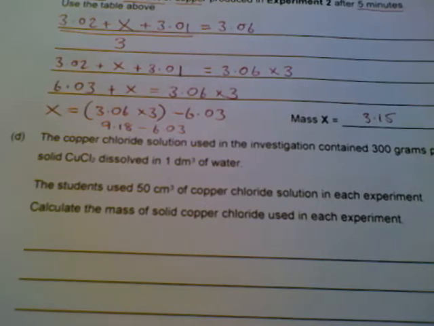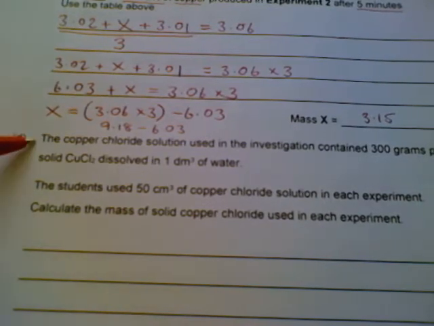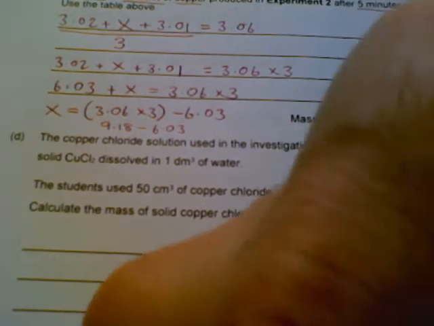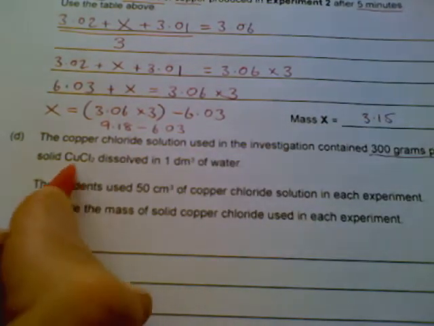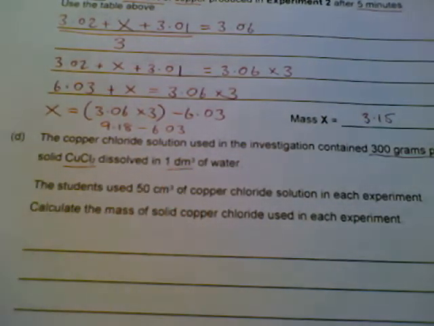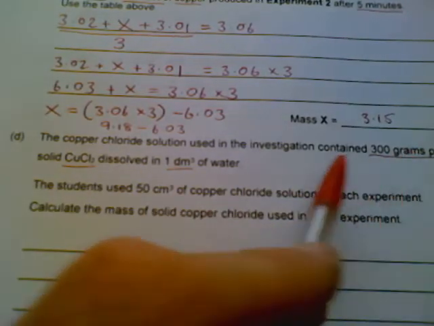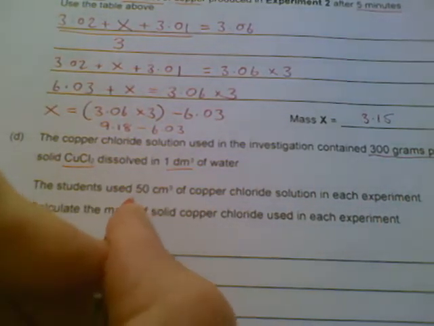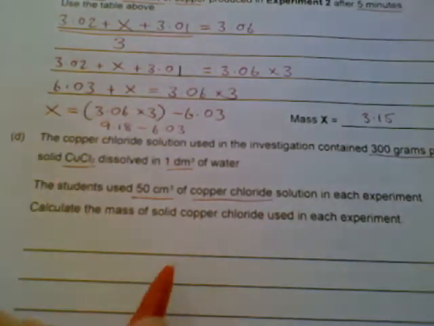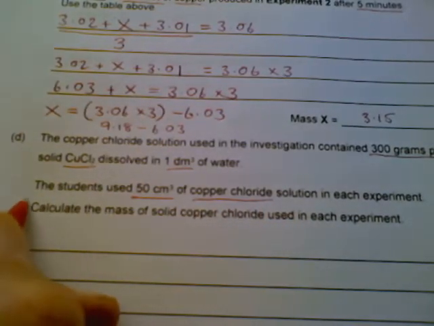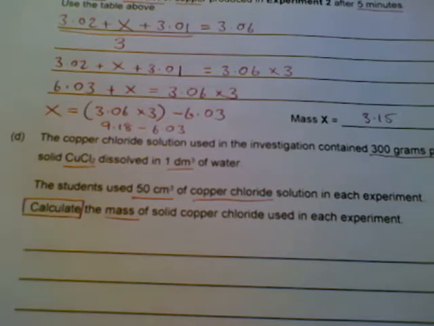Next question. The copper chloride solution used in the investigation contains 300 grams per litre of copper chloride. They give the concentration here, 300 grams per litre, and they also give you the volume. What is it they want you to do? Calculate the mass.